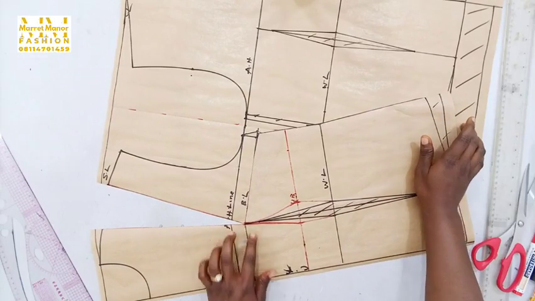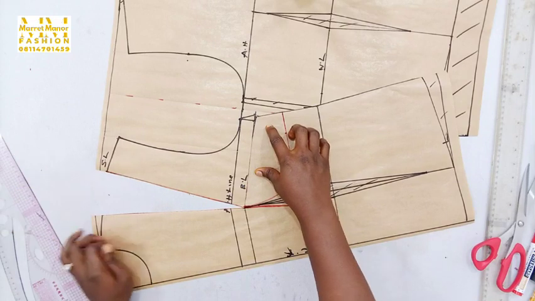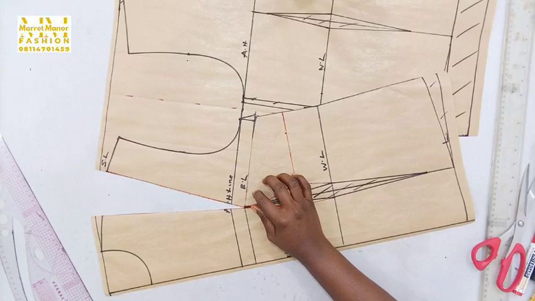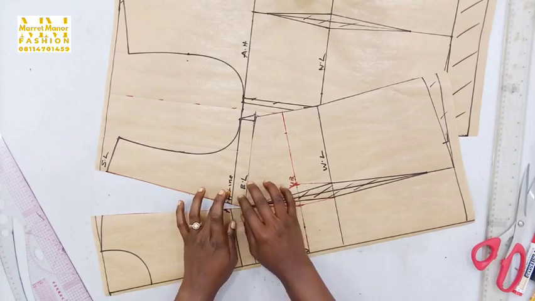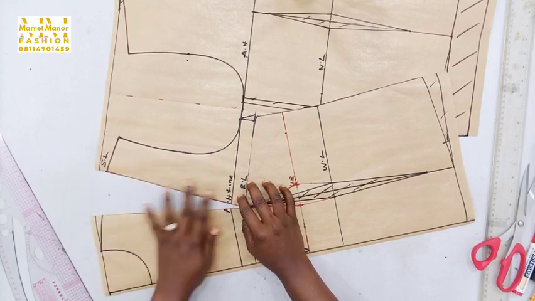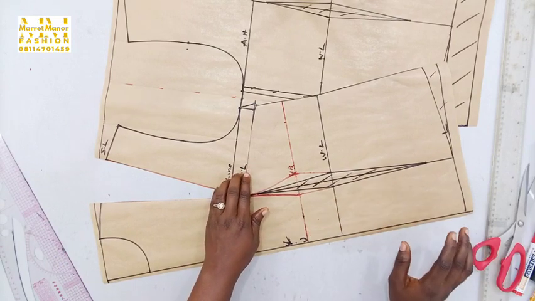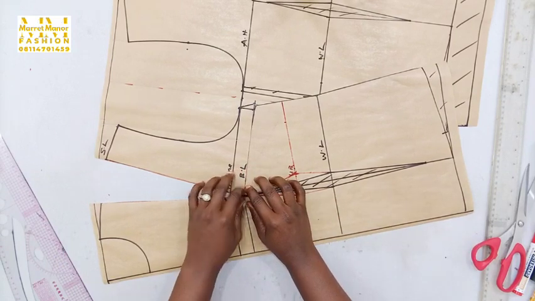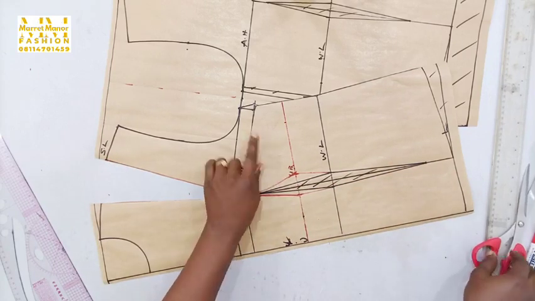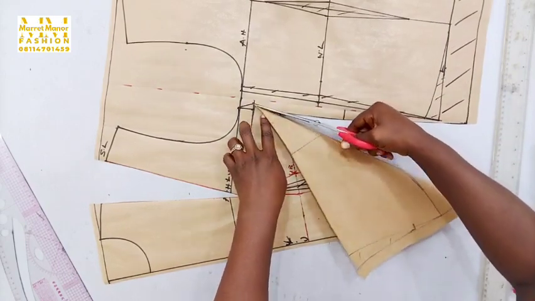So this way, we have successfully transferred our bust dart to the shoulder line dart. At this point, you can go ahead and trace this out on another paper to alter it and do whatever you want with it. So, as I said before, you can have a cut out dart. You can cut out your dart, or you can sew it in as you make your dresses. So whichever you want. So from this point now, you can cut this out.